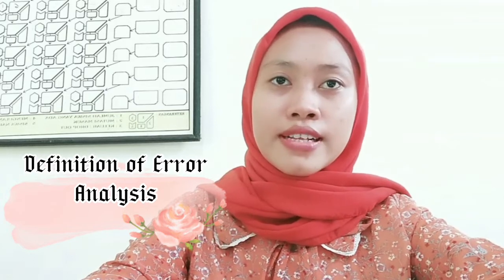We will explain about error analysis and the difference between error, mistake, and lapses. For the first, the definition of error analysis. Error analysis is the systematic study of deviation from target language norms in the course of language acquisition, especially in terms of the learner's developing interlanguage.